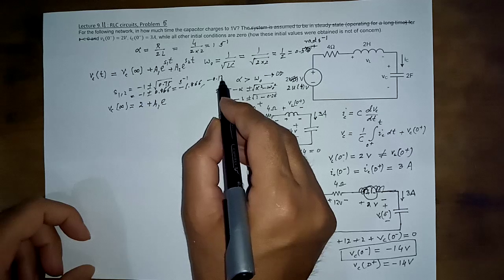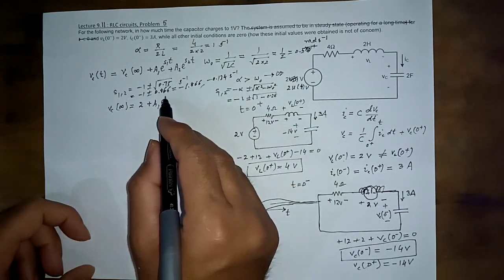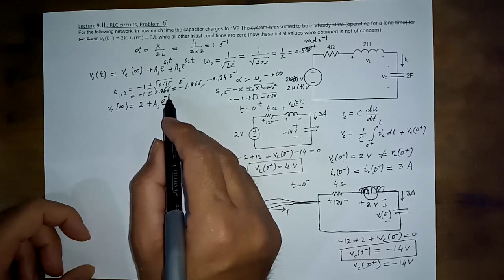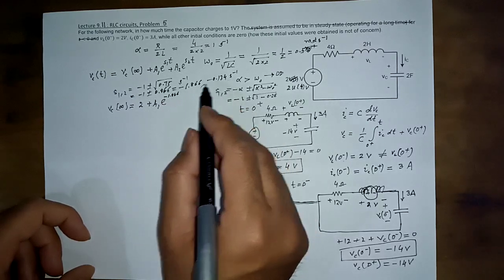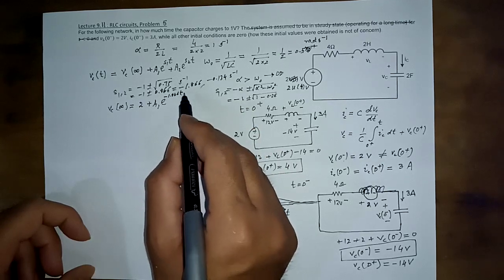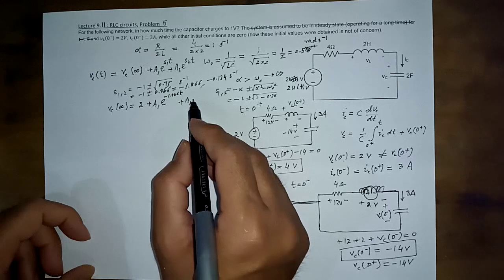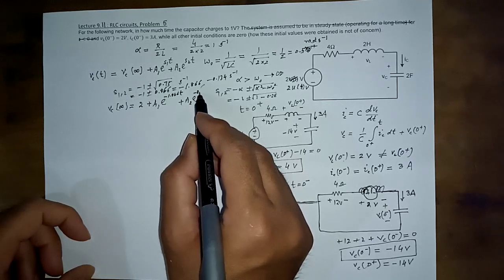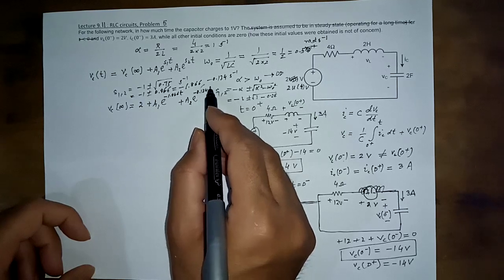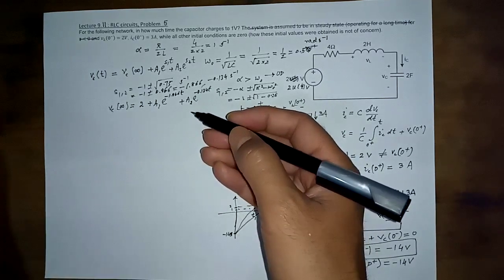It does not matter which one you make S1 and which one you take S2. Stick to whatever you call A1 and S1 and whatever you call A2 and S2. Minus 0.134 t. So both are decaying exponents as expected.